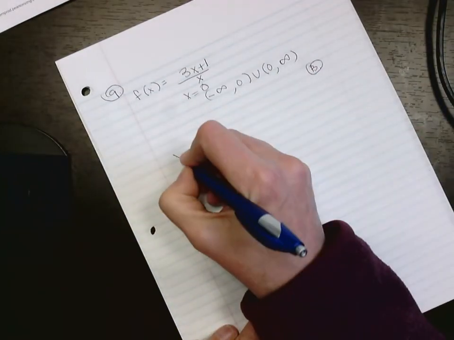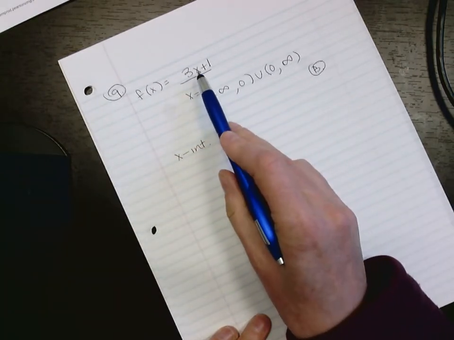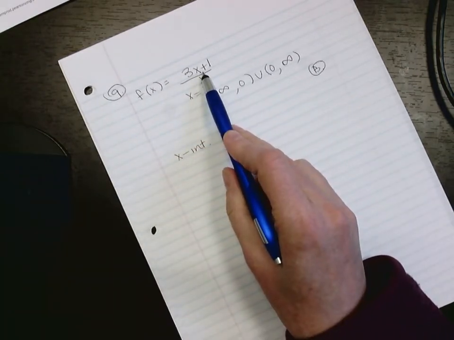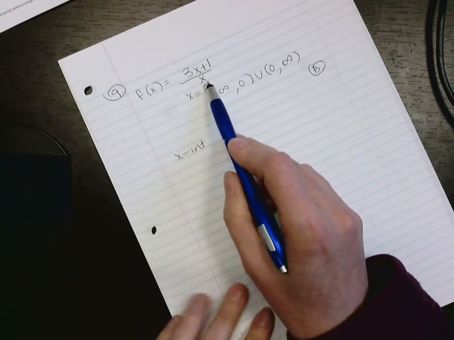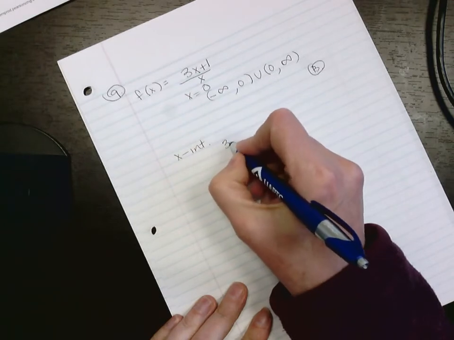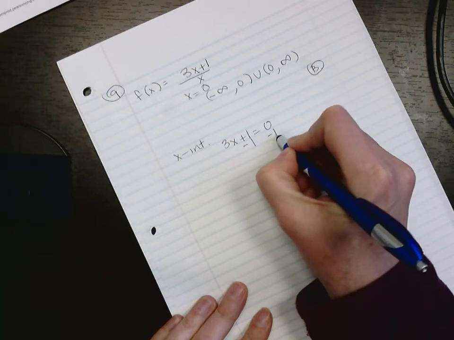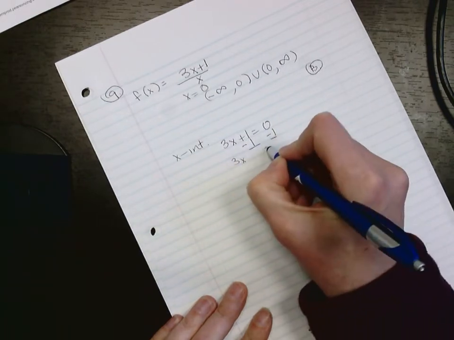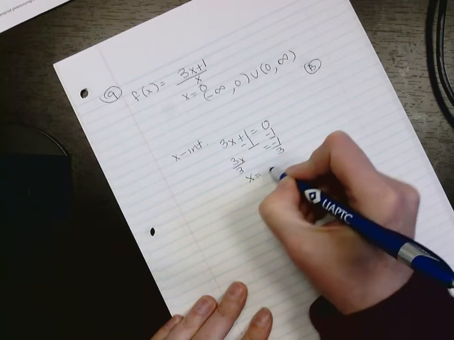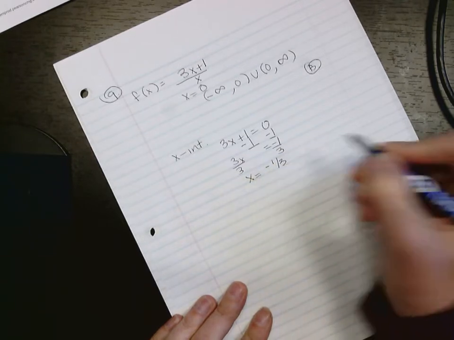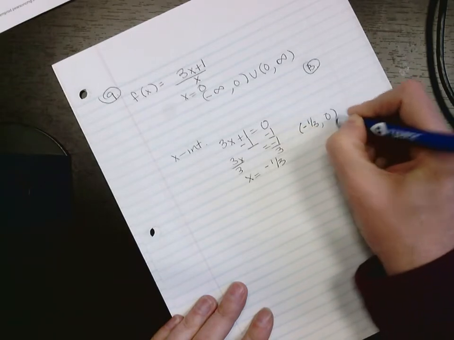Now, the x-intercept, which is the next thing that we're finding, is the 0 of the numerator. What makes the numerator 0, as long as it doesn't make the denominator 0. So if I'm setting this top to 0, solving it for x, so 3x equals -1, divided by 3. So the x-intercept is -1/3. So it's going to cross the x-axis at -1/3, 0.